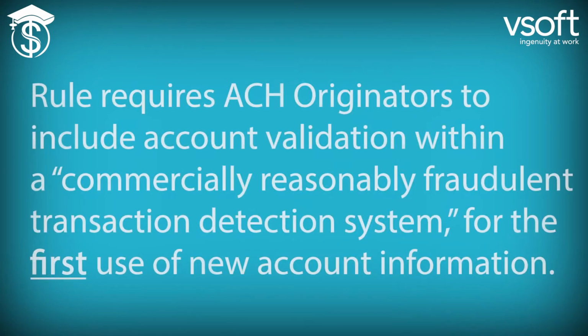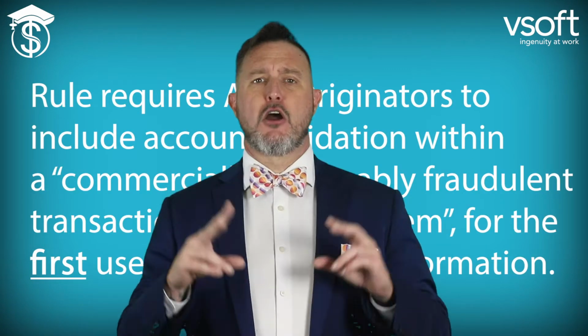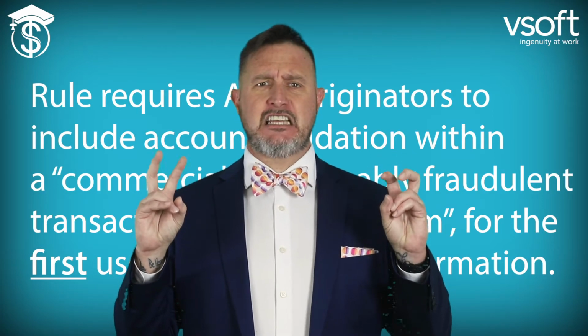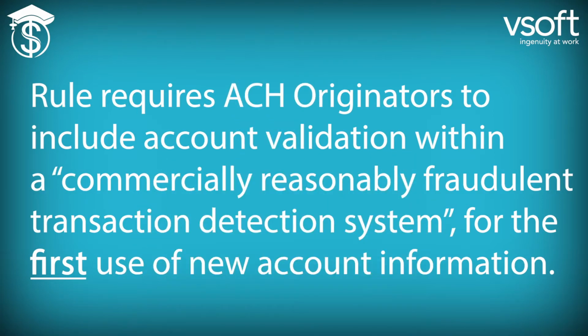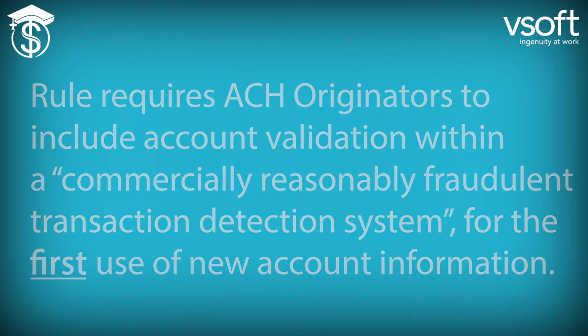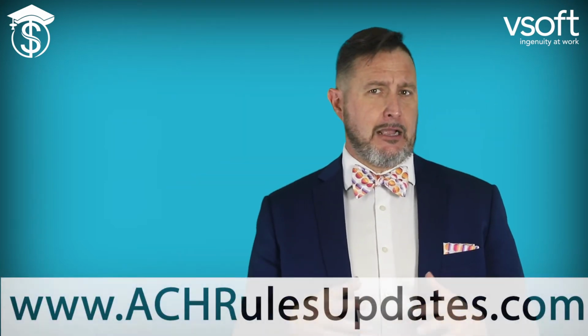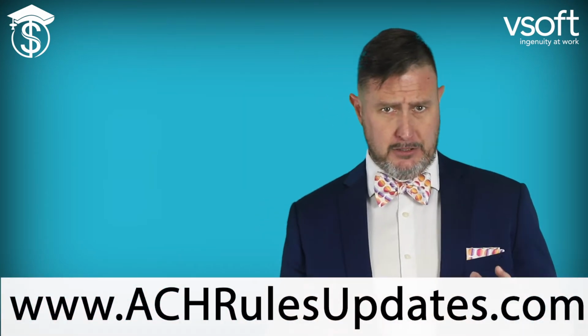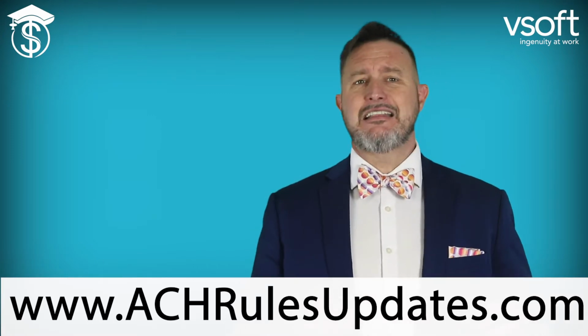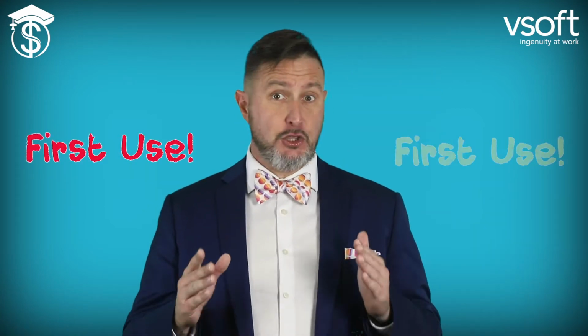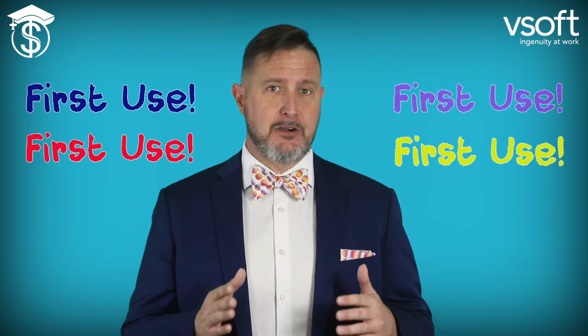This rule will require ACH originators to include account validation within a commercially reasonable fraudulent transaction detection system for the first use of new account information. Did you hear me there? I said this is for the first use of new account information. We're going to get into that commercially reasonable transaction detection system part soon. But let me stress that the account validation process is only for the first use of new account number information.